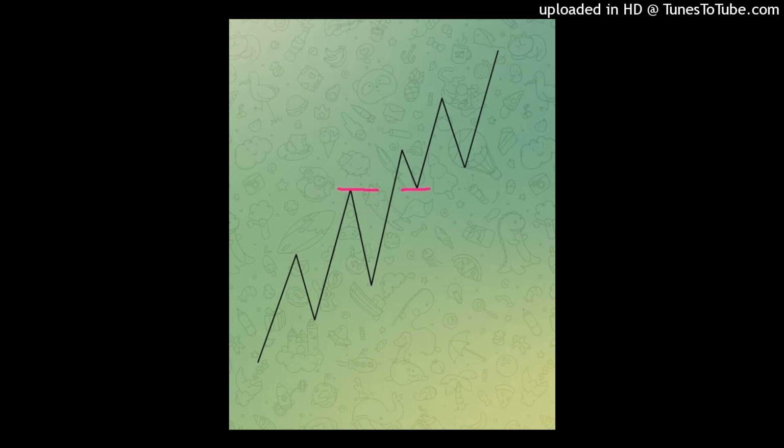Going into the 30-minute chart, I haven't really covered the 30-minute chart in detail. I'll do a video specifically and solely on the 30-minute chart afterwards. I'll get to that later.